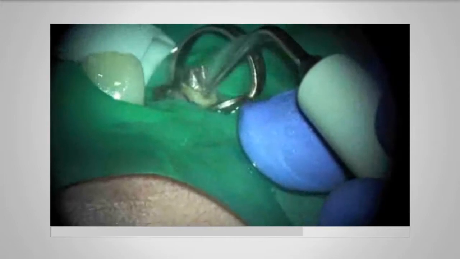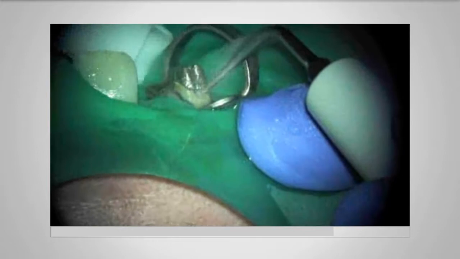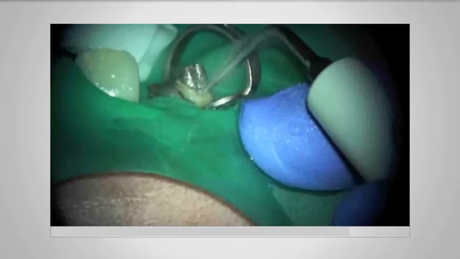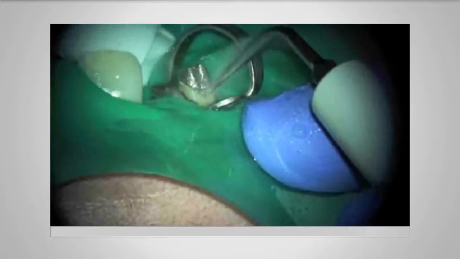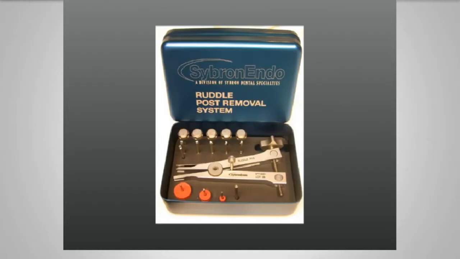But in this case, after trying for a few minutes, the post didn't want to budge. So ultrasonics aren't going to be effective. And so this is an ideal opportunity to use the Rhodes post removal system.